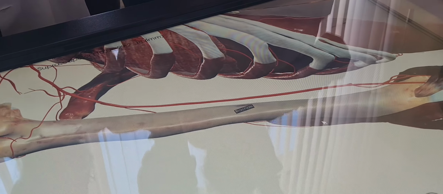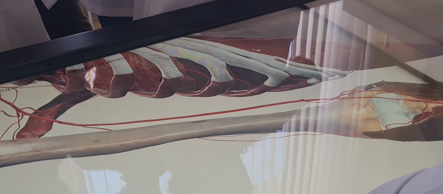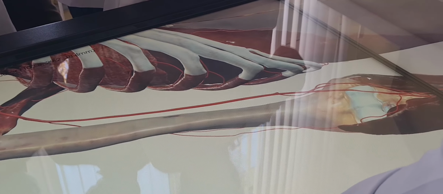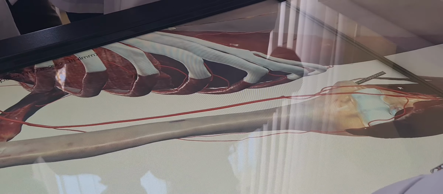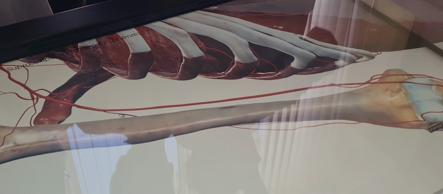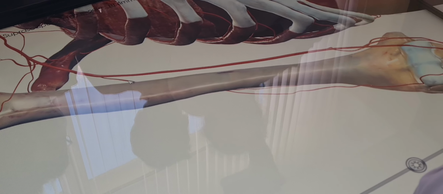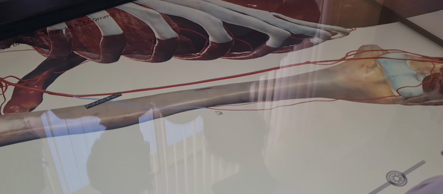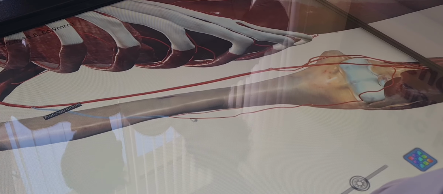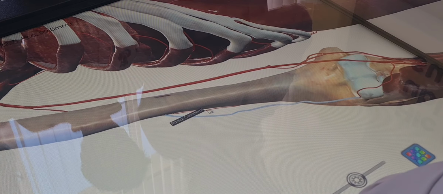That is the largest branch of the brachial artery, arteria profunda brachii, and arteria profunda brachii subdivides into arteria collateralis radialis and arteria collateralis media.